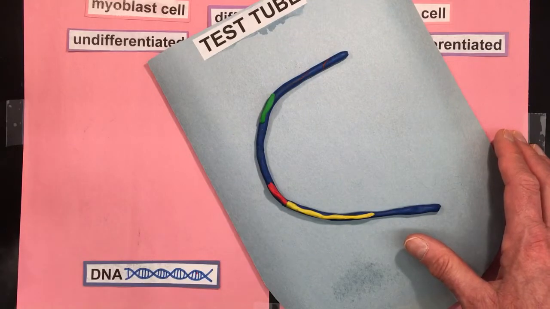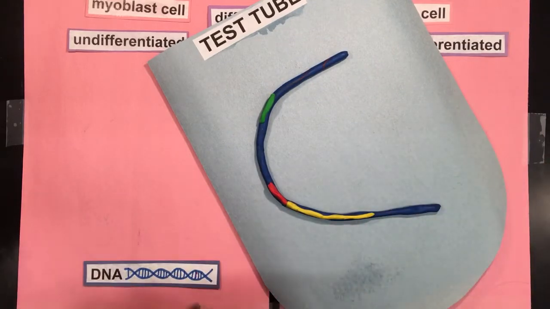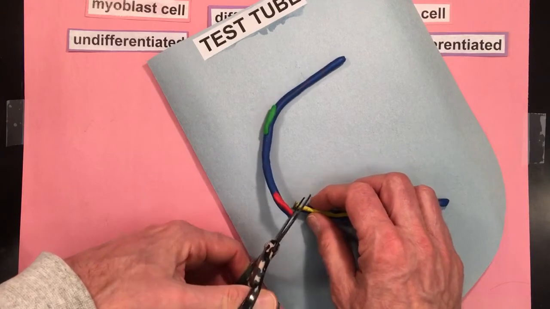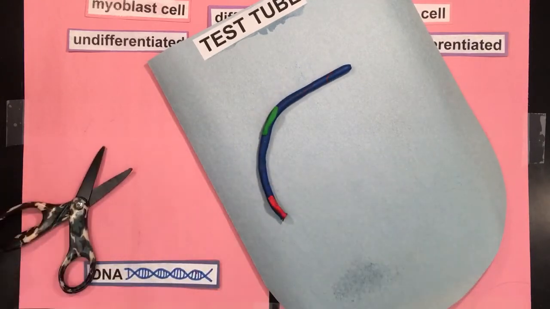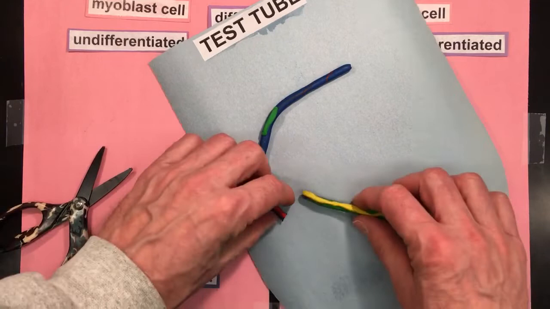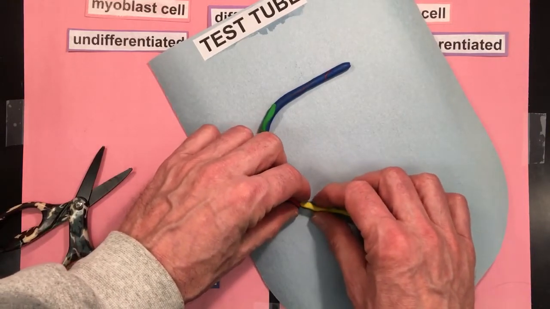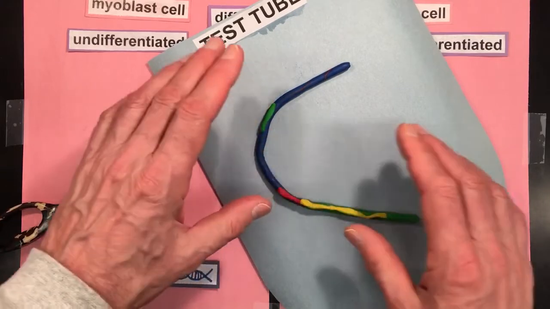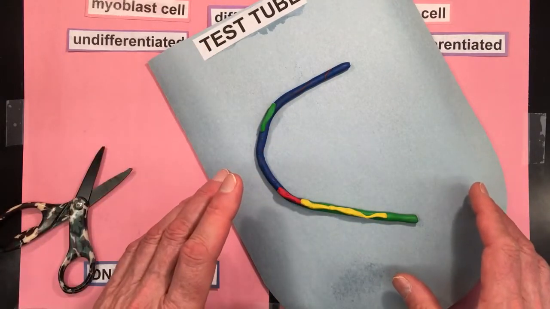Here's a dramatic example: in a test tube, scientists can physically cut DNA in a specific location, and then they can swap DNA between species. DNA has the same chemical structure in every species and the same AGCT nucleotide letters.